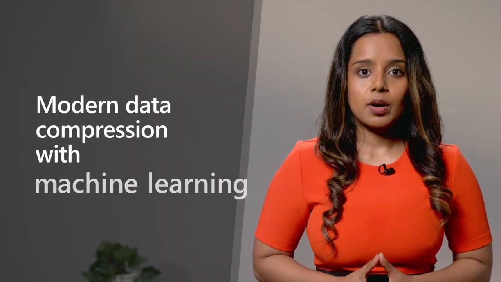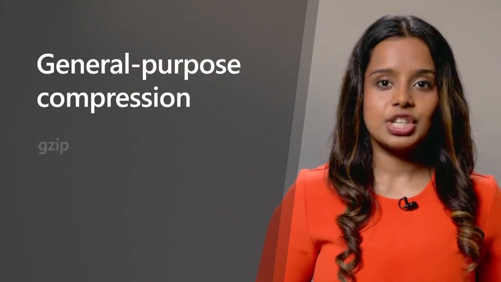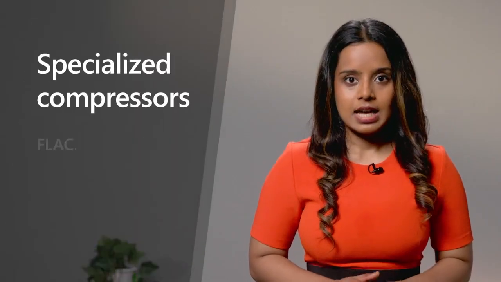Next, let's explore modern data compression techniques. These highly sophisticated techniques often incorporate machine learning algorithms to identify patterns and redundancies in data that can be effectively compressed. There are many tools and software libraries available that implement these algorithms. They offer general-purpose compression solutions such as gzip and bzip2, but also specialized compressors tailored to specific types of data like FLAC for lossless audio compression.